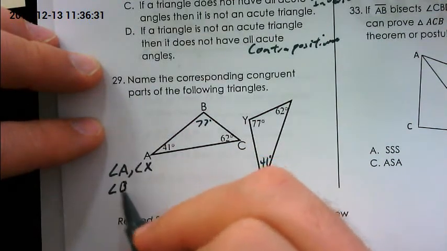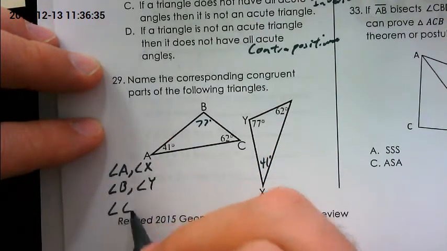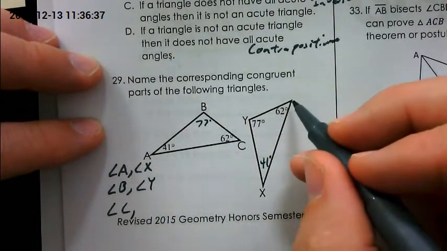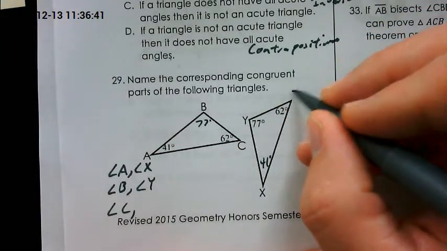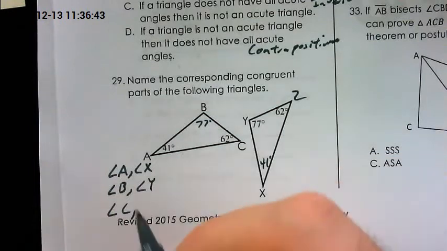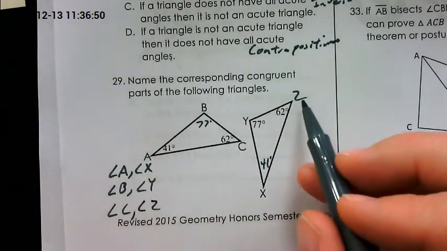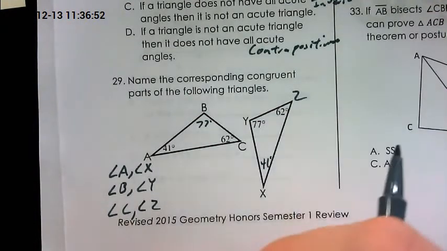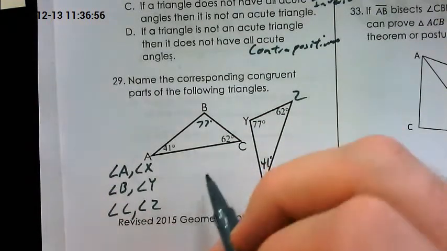Angle B would correspond with angle Y. Angle C would correspond with... there was a missing letter there. That was Z. That got cut off somehow. Maybe that's why this was so missed. Oh, I think I did make this into multiple choice. So maybe it was missed because Z, for some reason, didn't get copied. So X, Y, and Z.